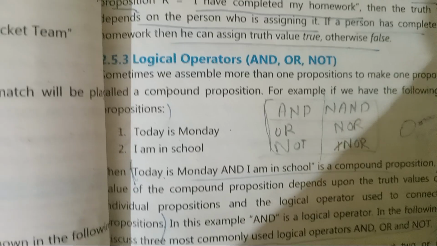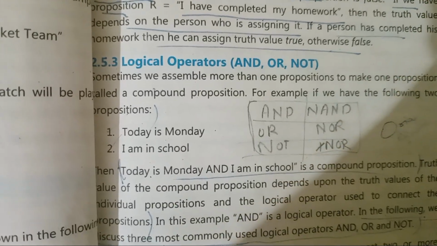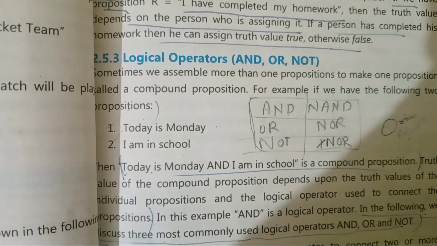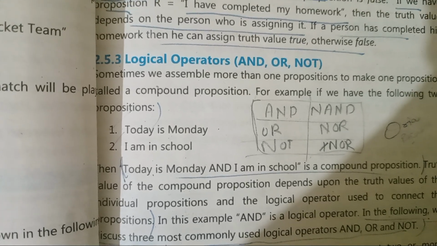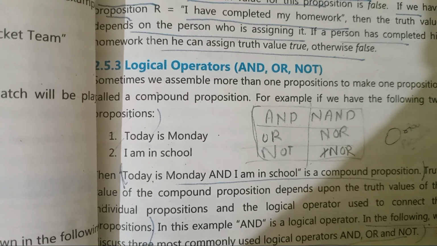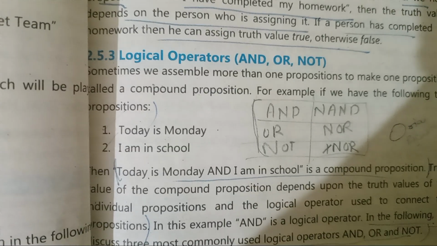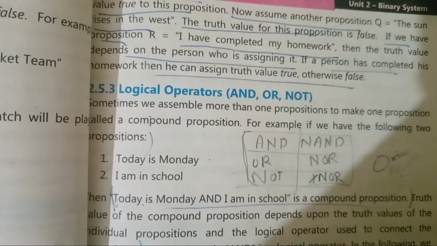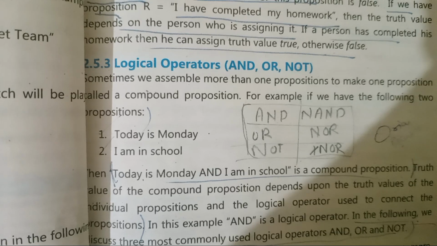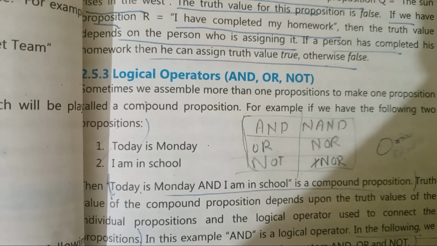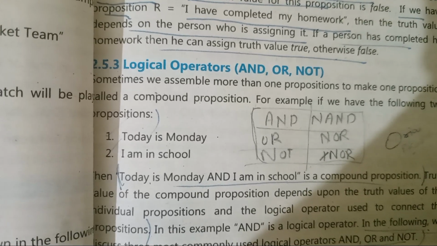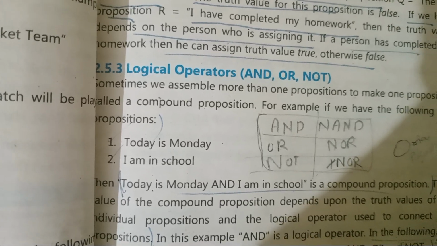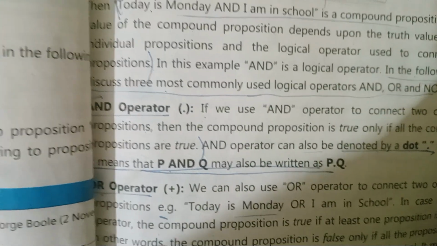Now we will see what the logical operators are. There are three types of logical operators: and, or, and not. Logical operators are used to do operations on two propositions, right? If we assemble more than one proposition to make one proposition, it is called a compound proposition, right? So a logical operator is used to connect the propositions.